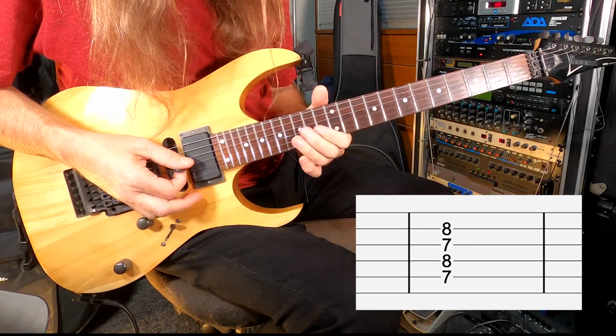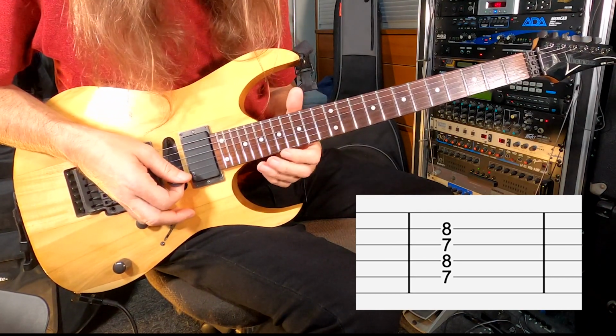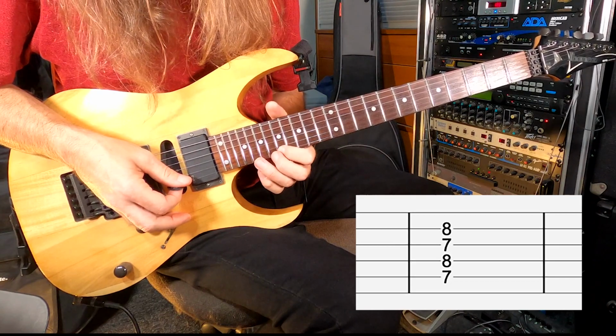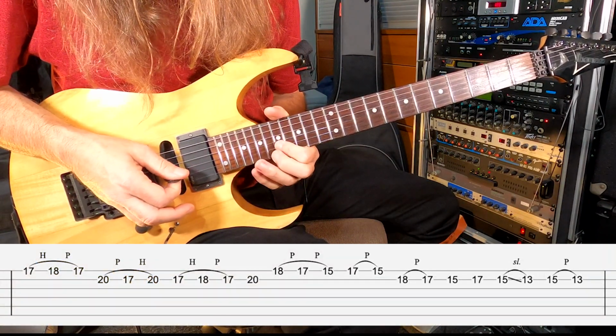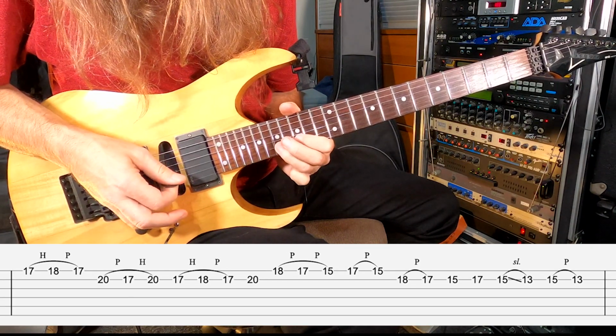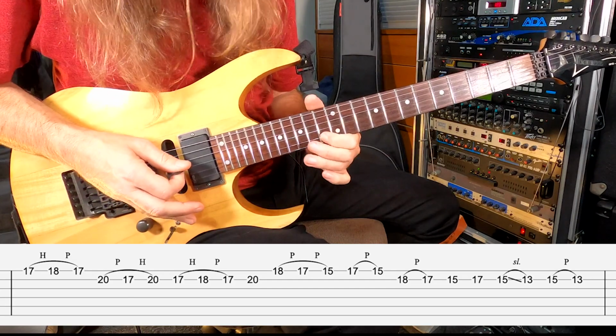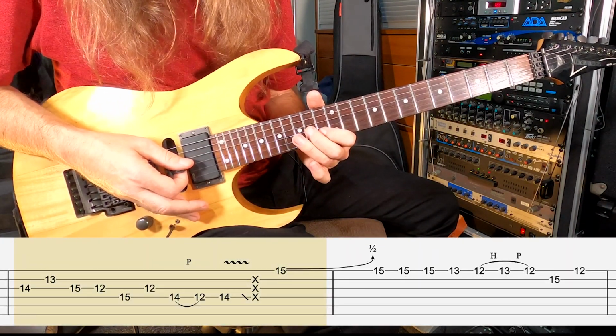Anyway, so here's back to where we were. So I'm going to do the measure just before that chord comes into play. I'm going to do it really slow. Now here's the measure with the E minor 7 flat 5.